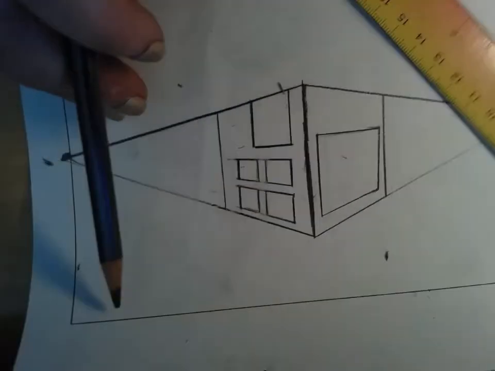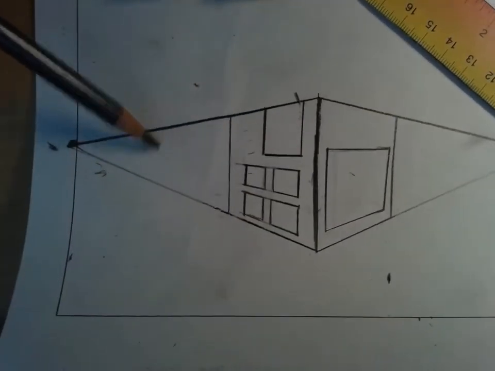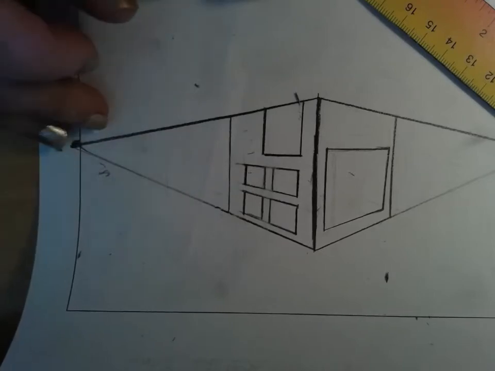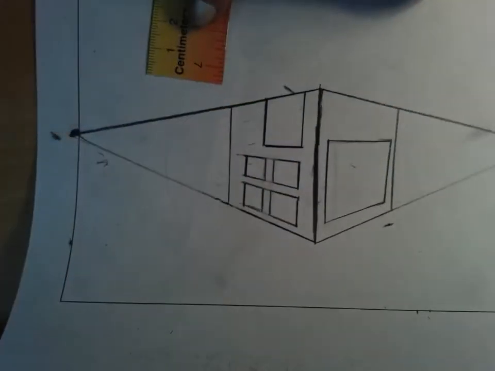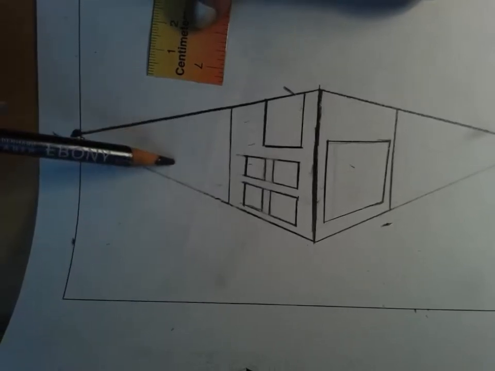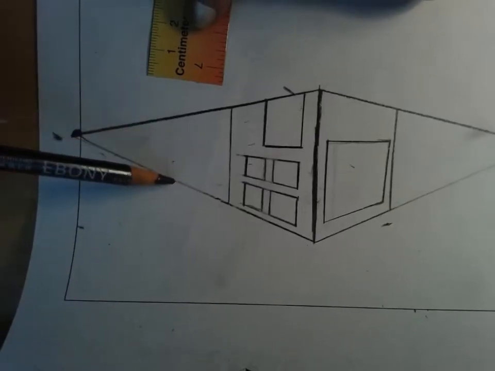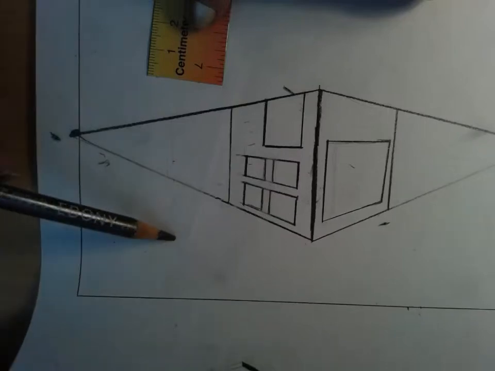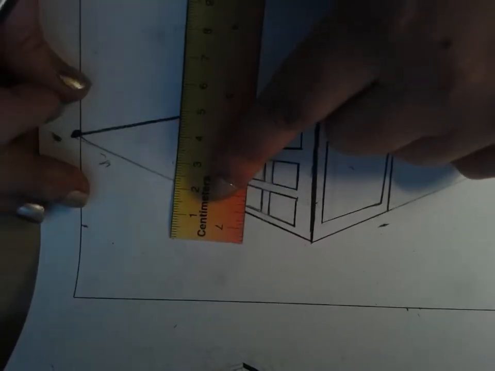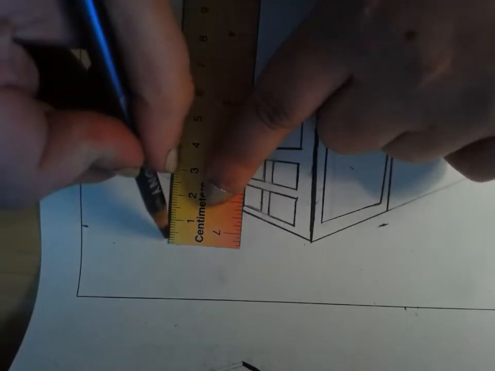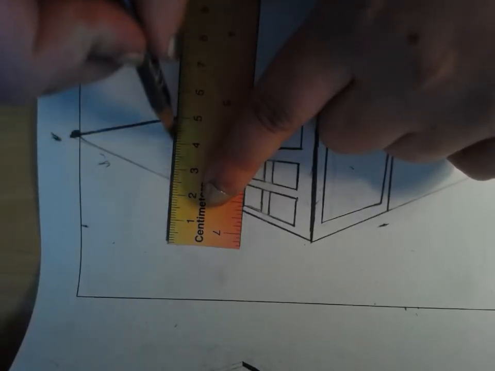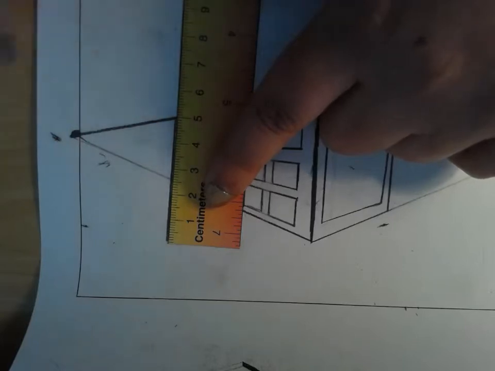So the first thing that I'm going to do then is I'm going to put one more building on this side. So my very first step is again to start with that corner. I can decide if that building is shorter than this building. It could be the same height or it could be taller. So for this one, I'm going to make this building taller. So I'm going to do a line that's straight up and down. And again, this is the corner of the second building that I'm drawing.